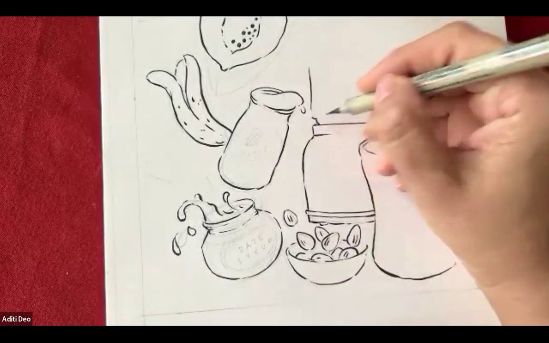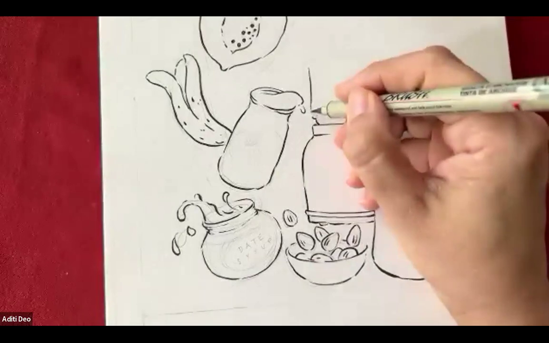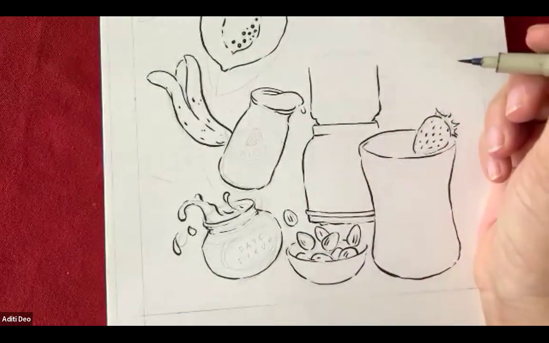And at any point, if you feel you need to redraw some lines before you make them final, go ahead and do that.